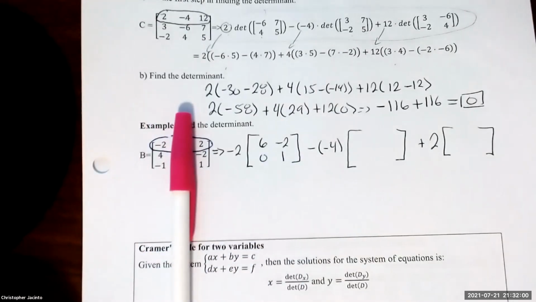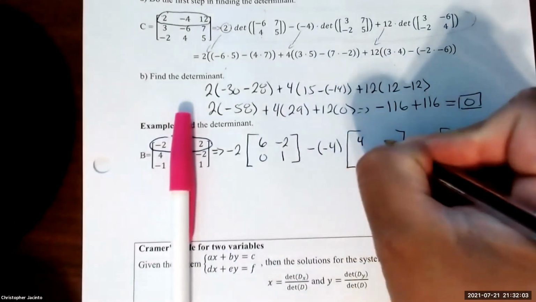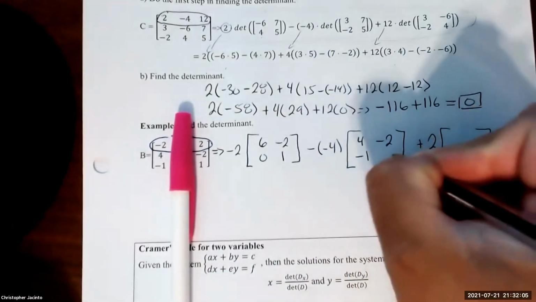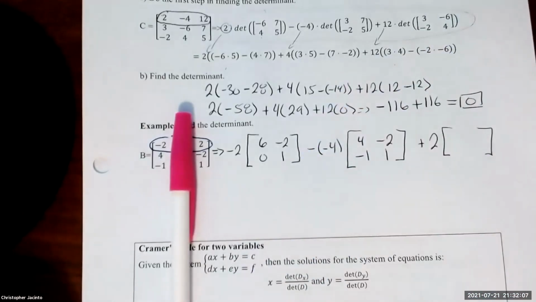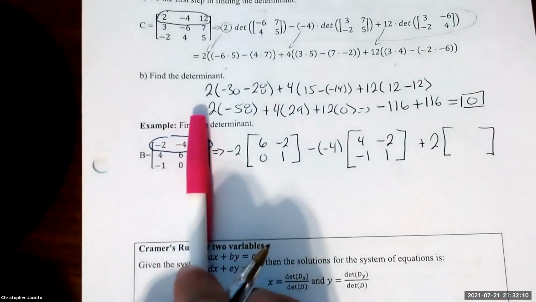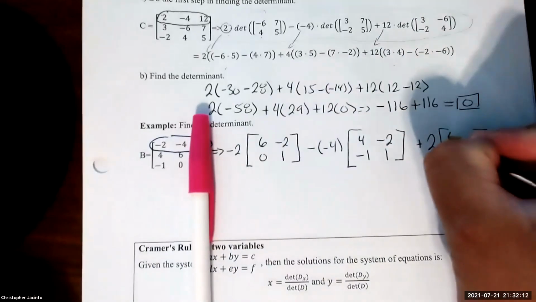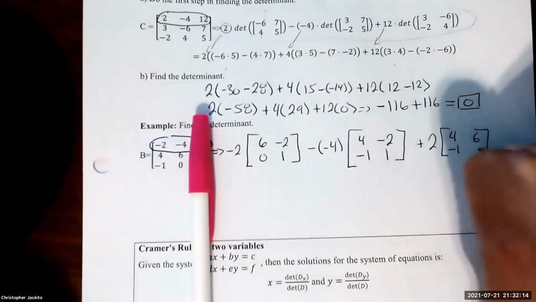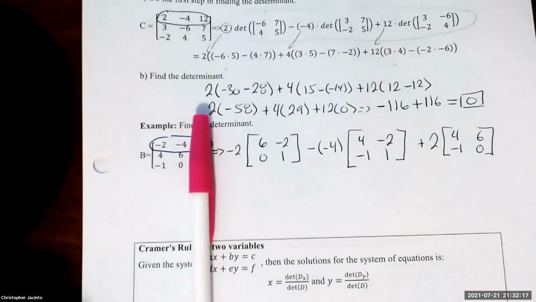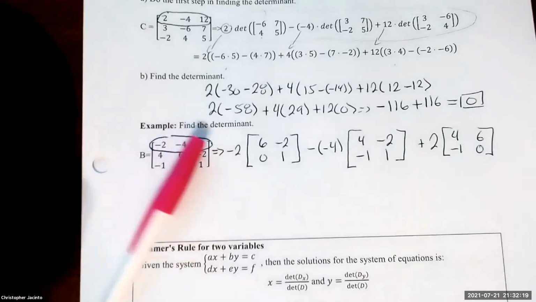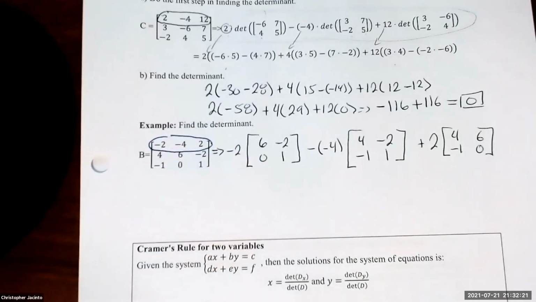So those are our next 4 numbers that are split: 4, negative 2, negative 1, and 1. And then the 2 are those 4 numbers: 4, 6, negative 1, and 0. So again, any questions on just how the setup is so far? Is everybody good so far?